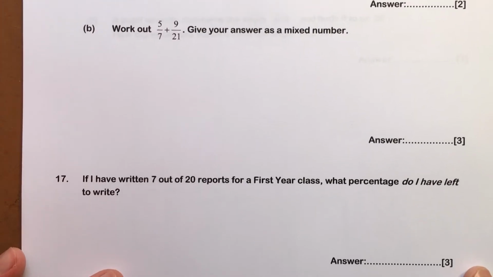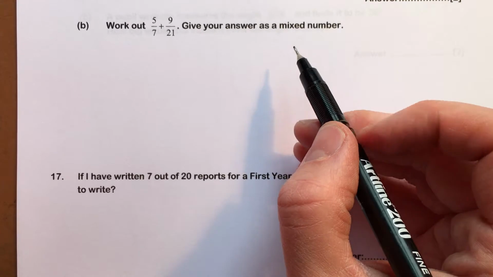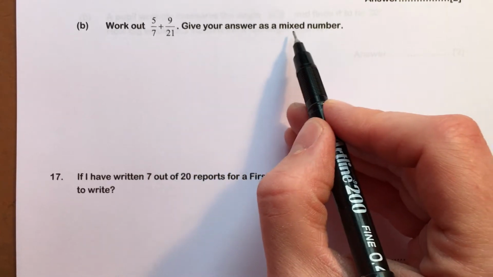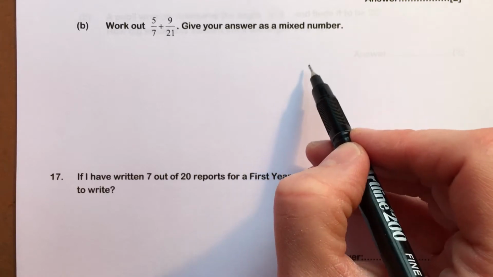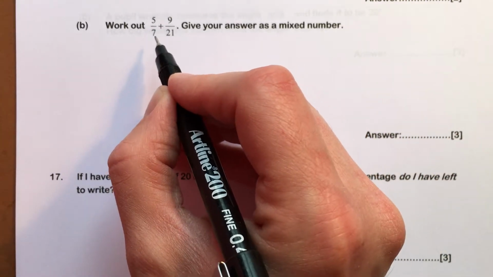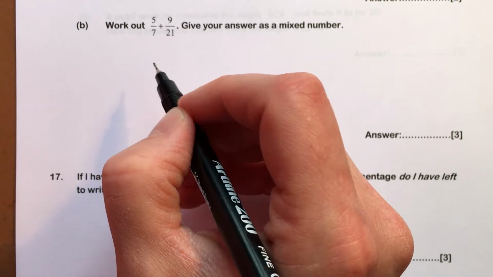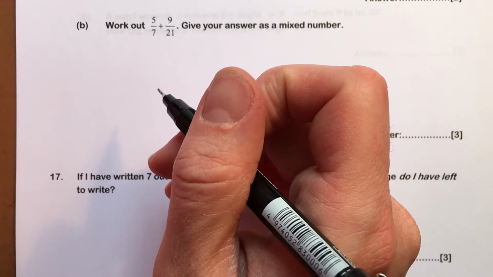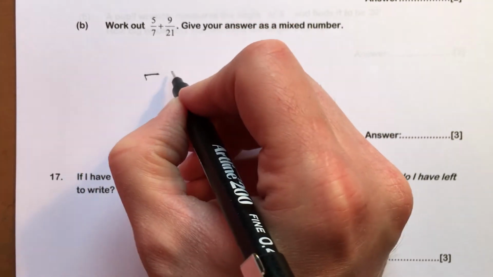Work out 5 sevenths plus 9 21sts, and give your answer as a mixed number. Mixed number means have the big number at the front followed by a fraction. Can't do this, not allowed to do this, because I do not have a common denominator. Remember, from adding fractions, this is one of the more difficult things. Division and multiplication are easy, but adding, got to be careful. So, I need the same denominator.